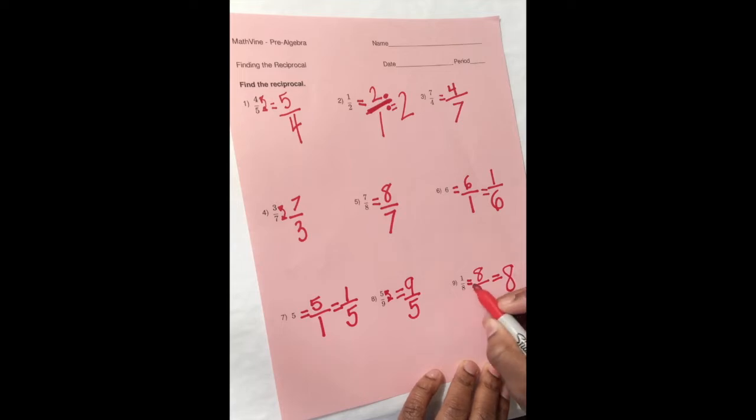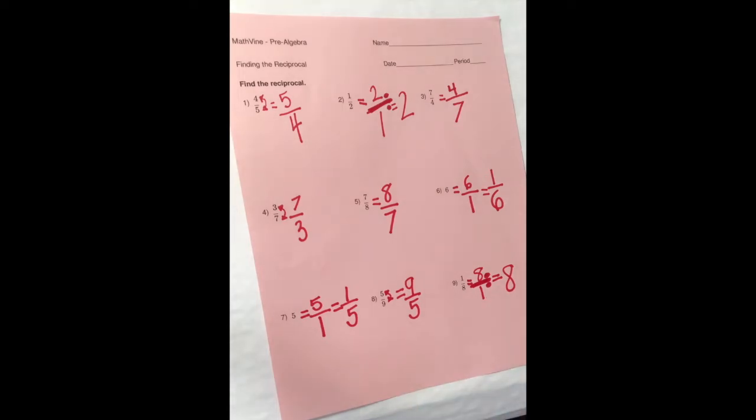8. Because remember earlier I told you the fraction bar means divide. The fraction bar means divide. Say it with me. The fraction bar means divide. 8 divided by 1 is 8. So that means 8 over 1 is equivalent to 8. Kiss your brain. You're smart. You did it.